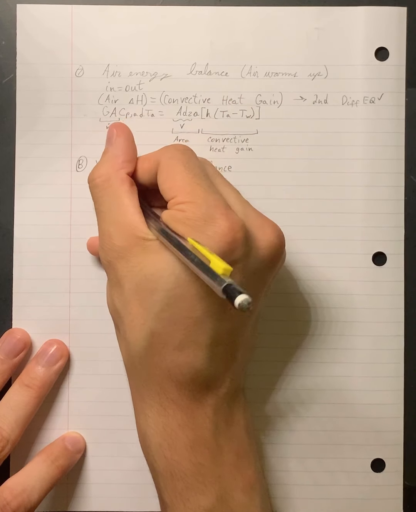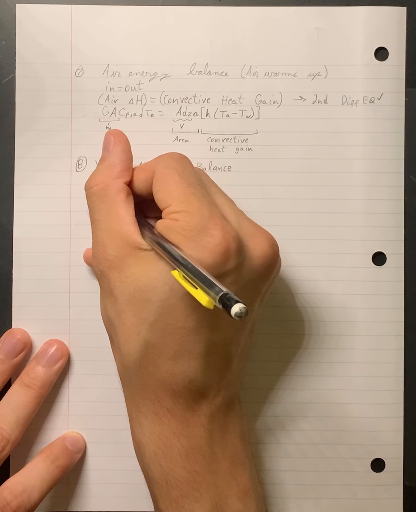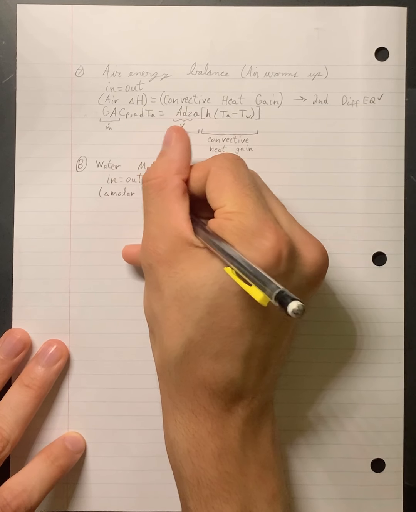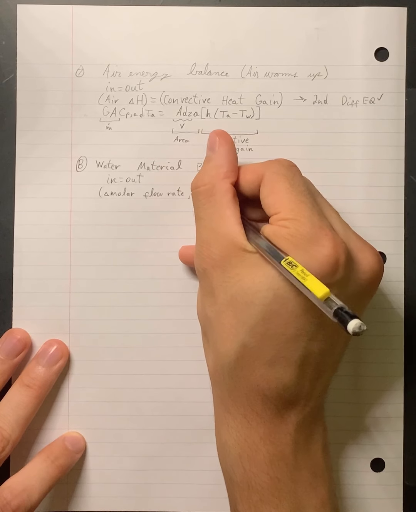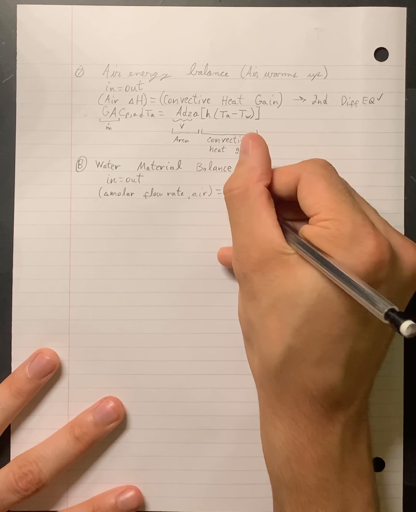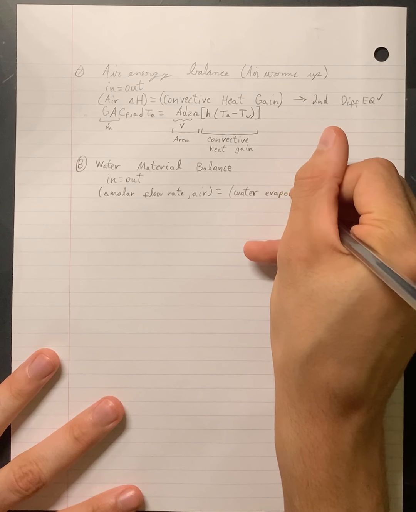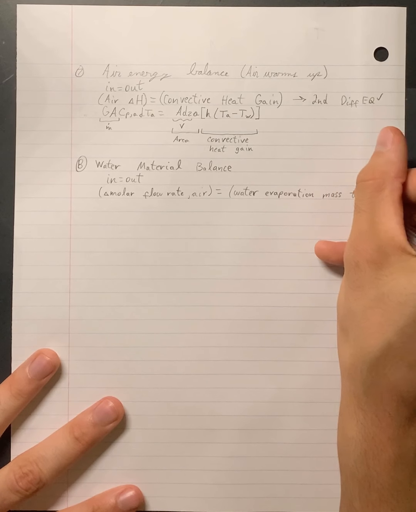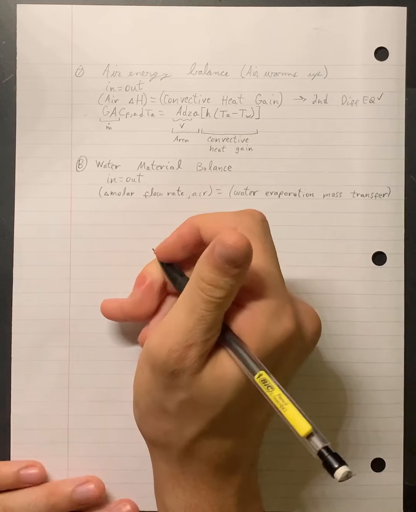So with the water material balance, again, in equals out, always. And what we've got here is that the change in molar flow rate of air equals the mass transfer of water evaporated. Water evaporation mass transfer. Now, what does this look like in some form of equation?